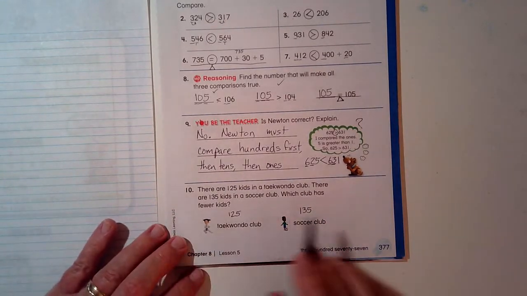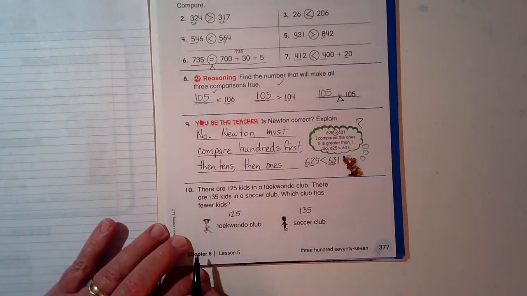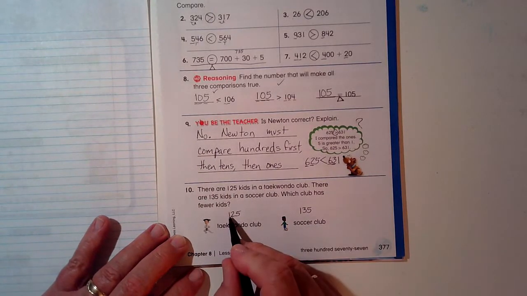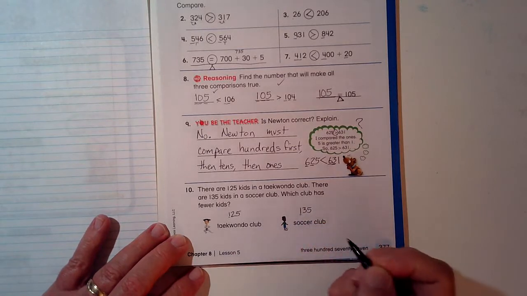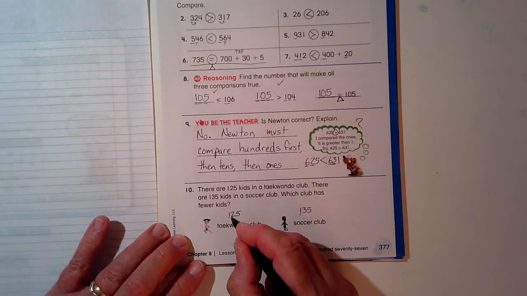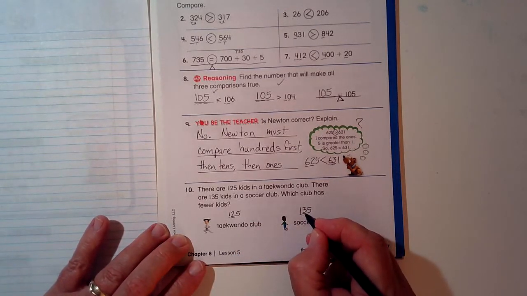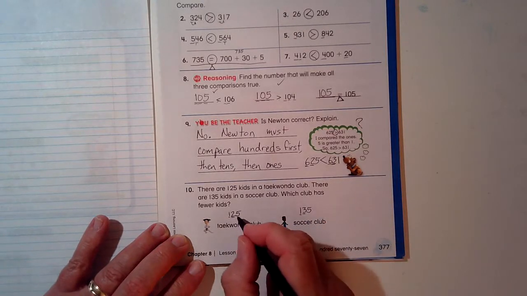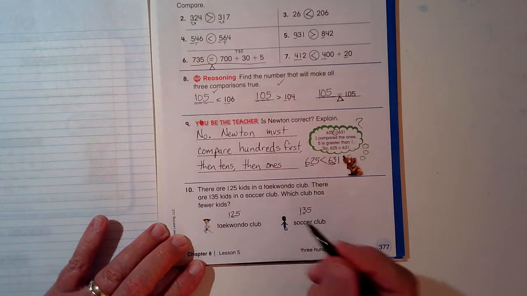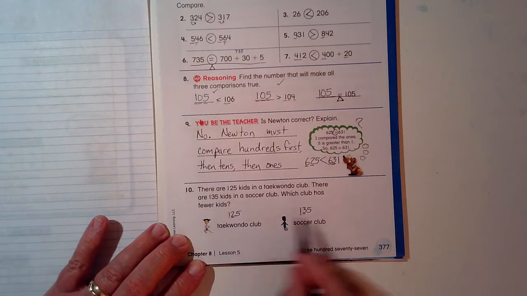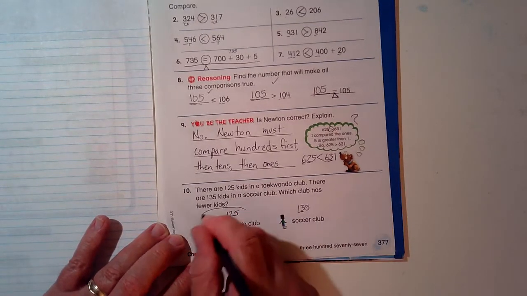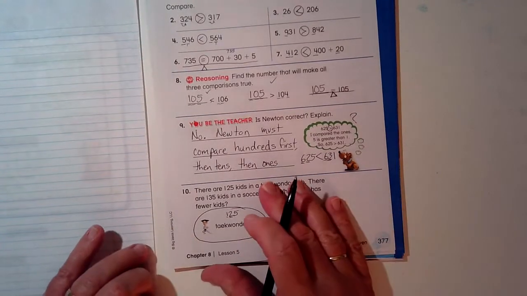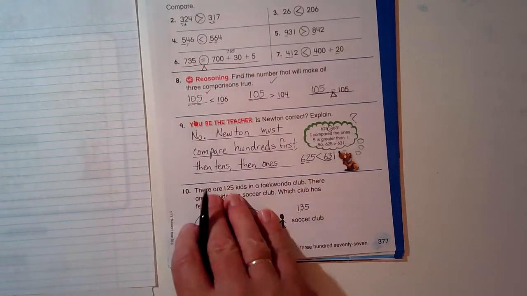So we want to know which club has fewer kids. Let's see, 125. So the hundreds are same. 100, 100. Two tens, three tens. This one has fewer kids because it's got fewer tens. So, which club has fewer kids? 125. Taekwondo.